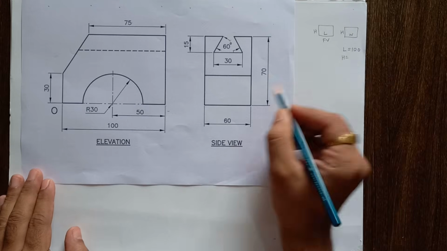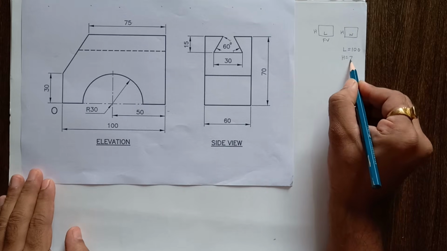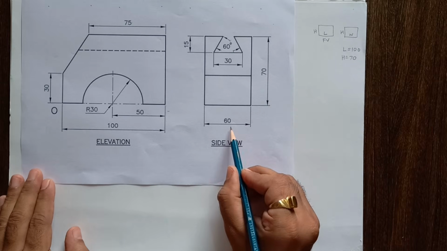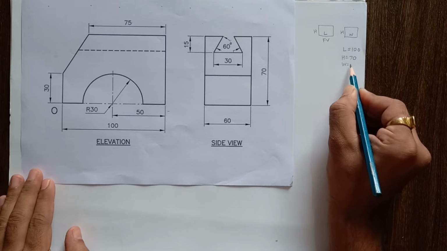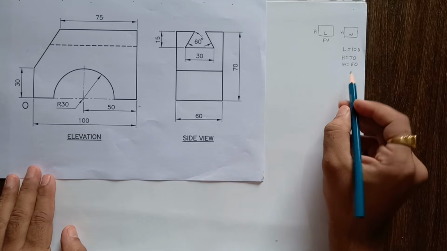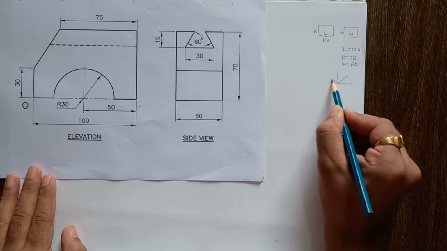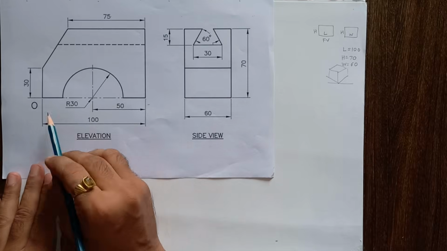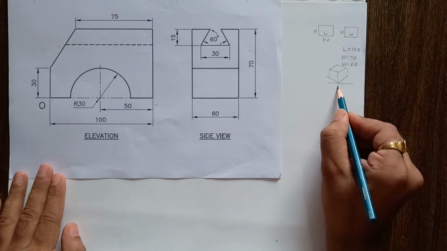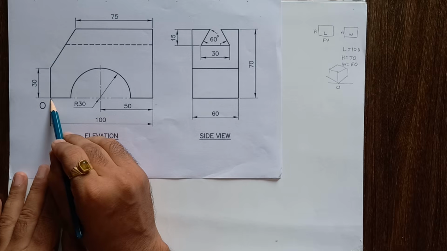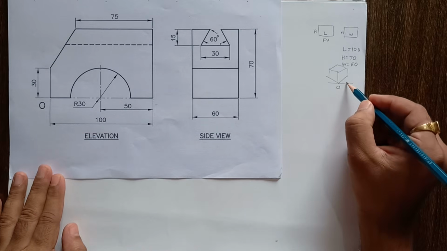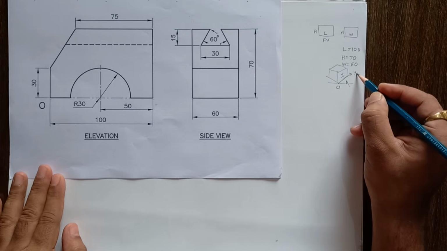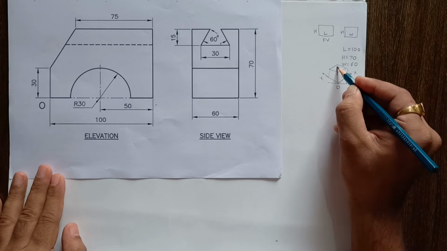So for isometric view, we require the maximum length, maximum width and maximum height. Height of this object is 70 mm and width is 60 mm. Now here we know that for isometric view we require isometric box, and this box consists of three different planes. Now origin O for this problem is given at the left bottom corner. So here this front view appears in plane 1. So for this problem this is the x-axis, this is the y-axis and this is the z-axis.